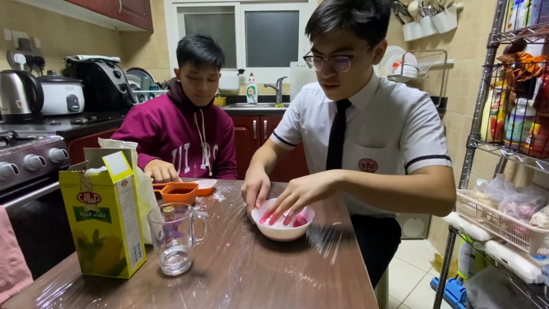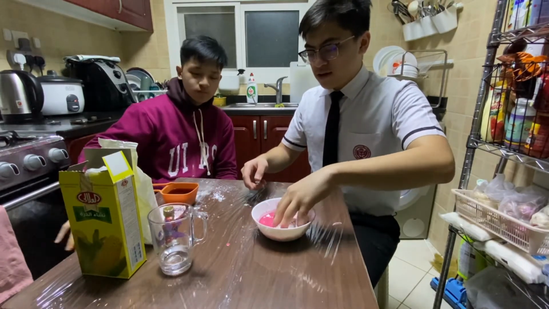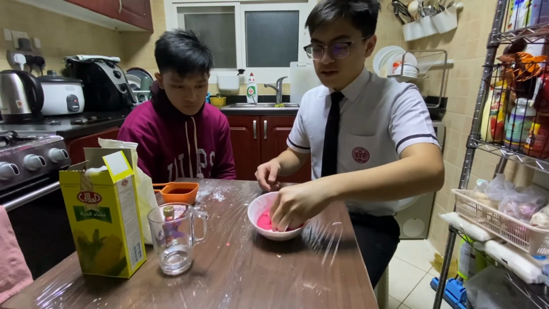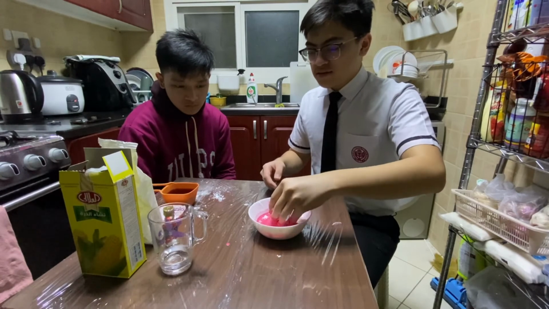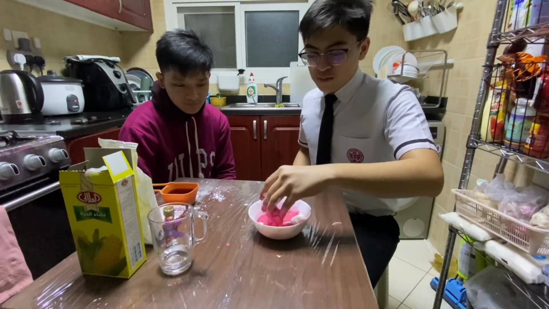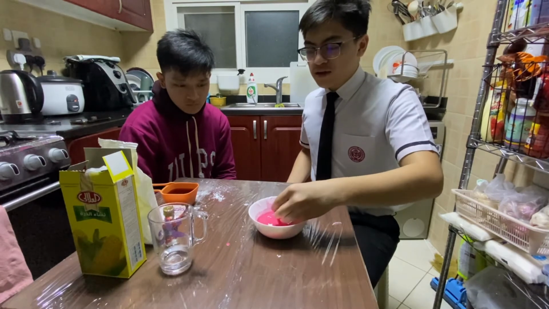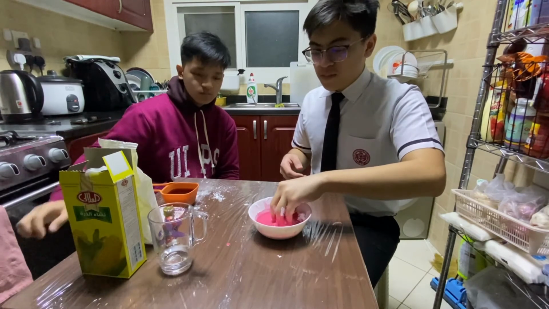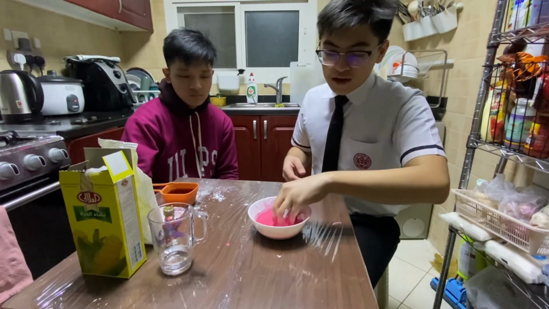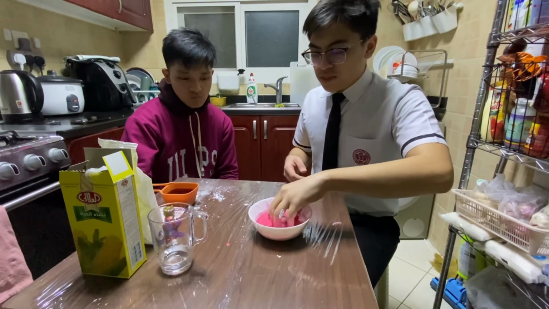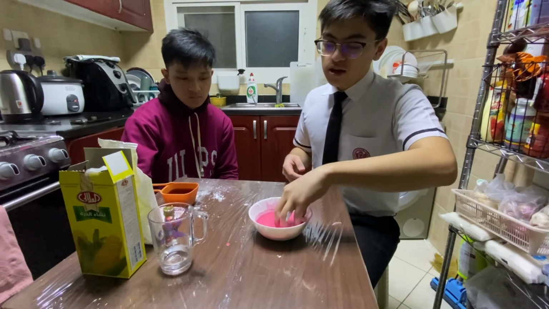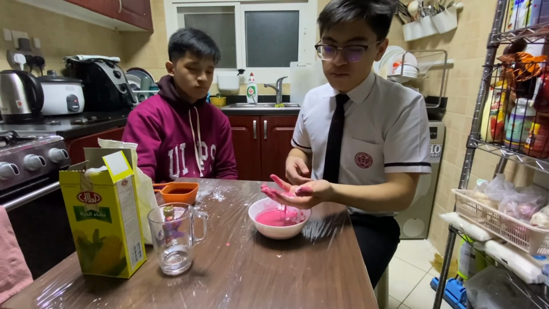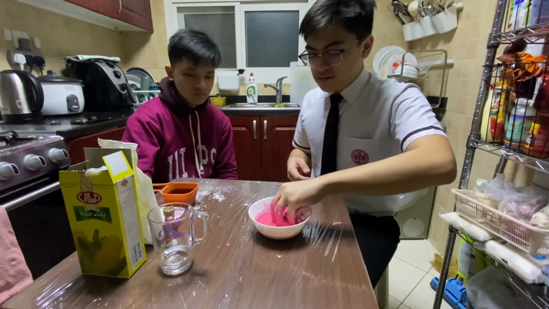So observe, when the cornstarch is being mixed with the water with constant movement, it tends to harden, and a solid material is being formed. But when it's not being moved, it's like it's being melted.